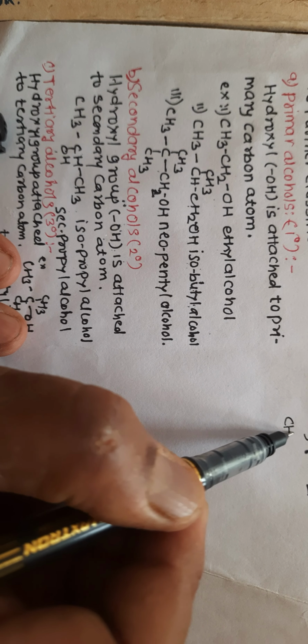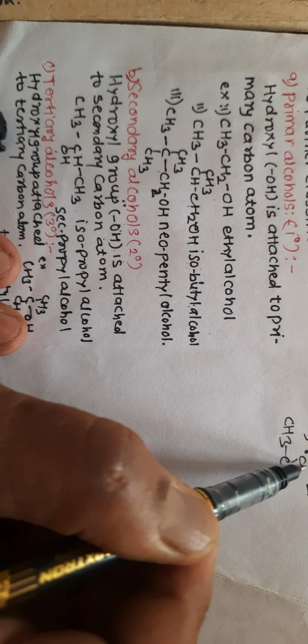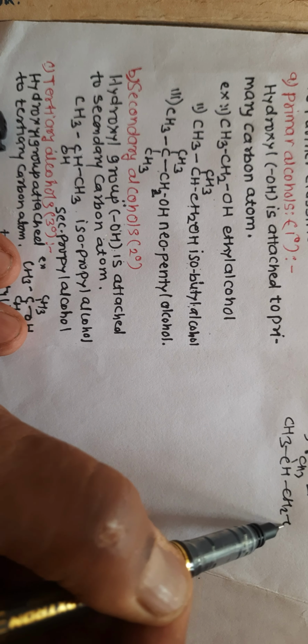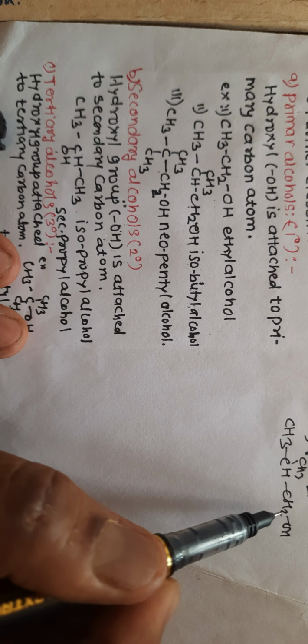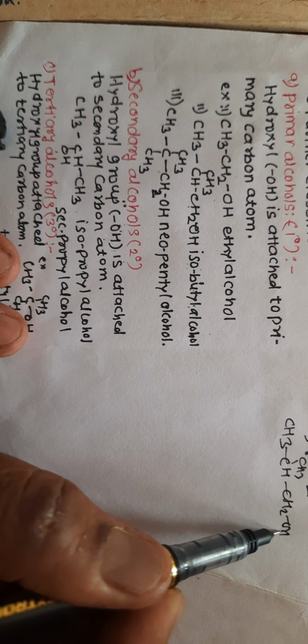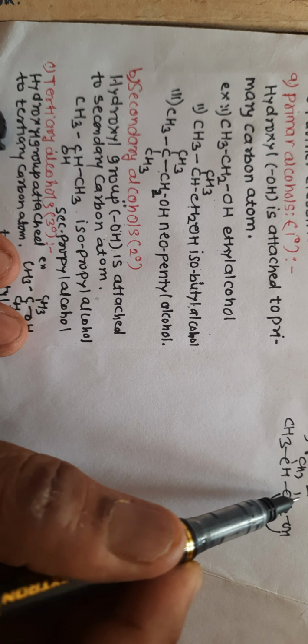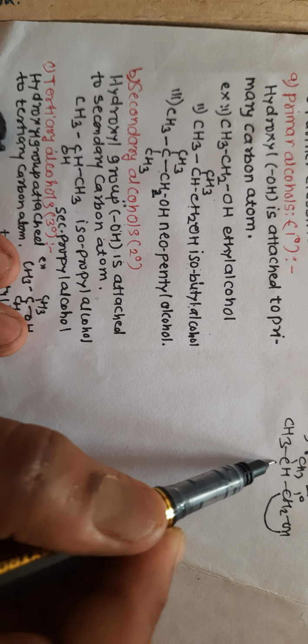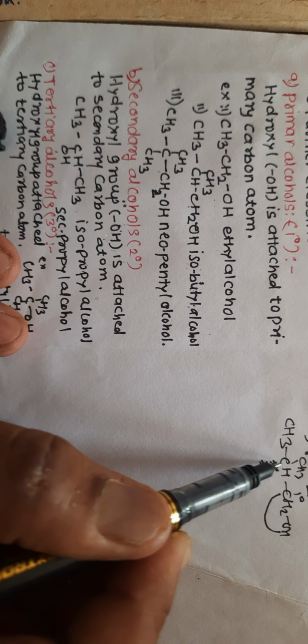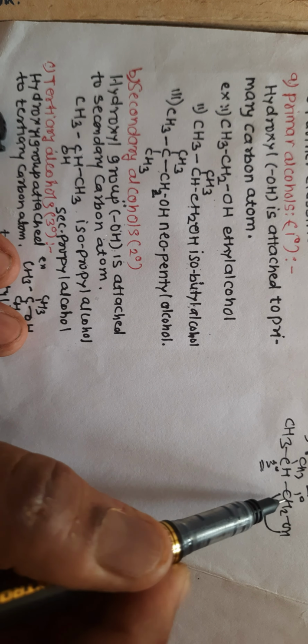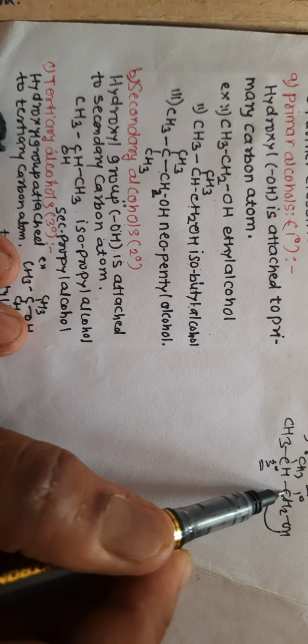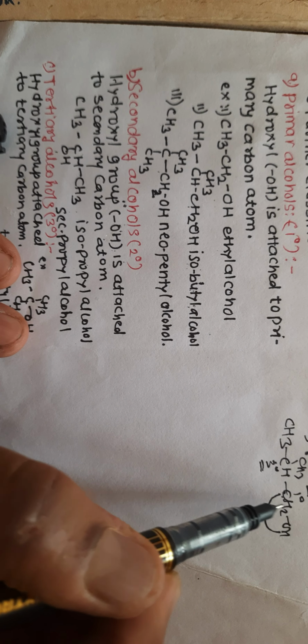Here, isobutyl alcohol, (CH3)2CHCH2OH, is again a primary alcohol because the OH group is attached to this primary carbon atom. This other carbon atom is a tertiary carbon atom, but we are not concerned with it. The OH group is attached to a primary carbon atom, therefore it is an example of a primary alcohol.